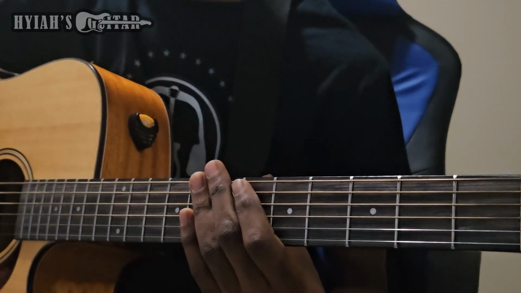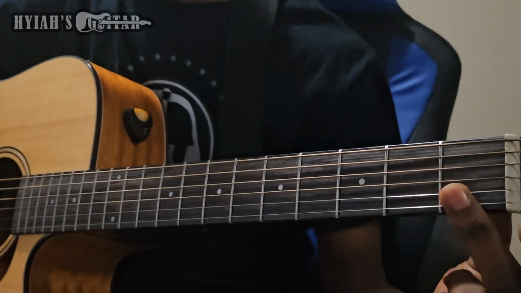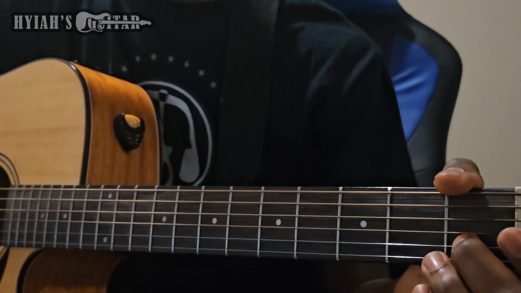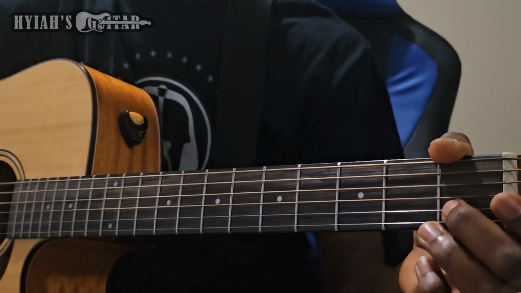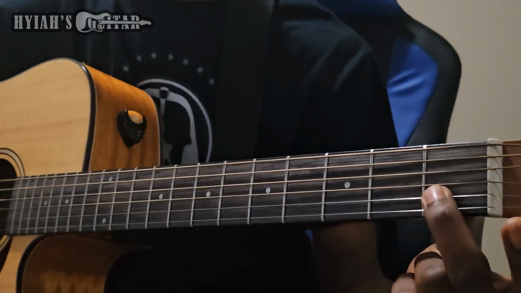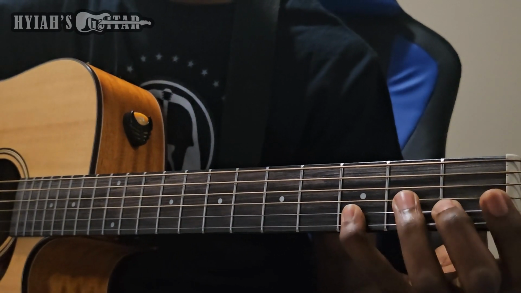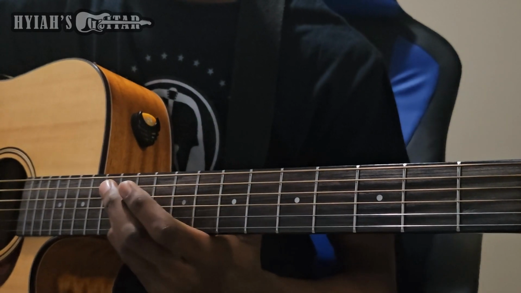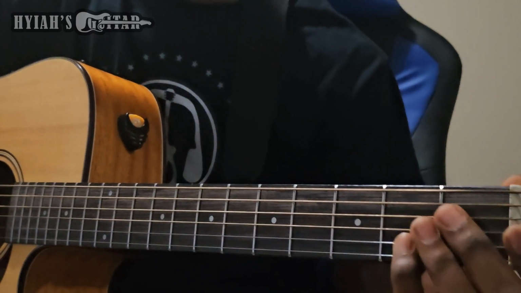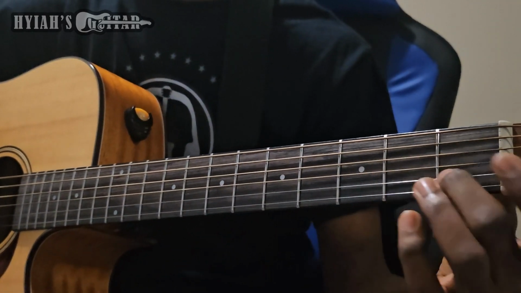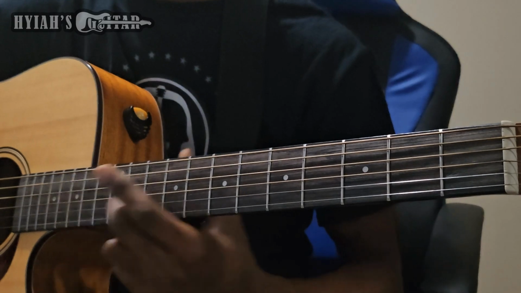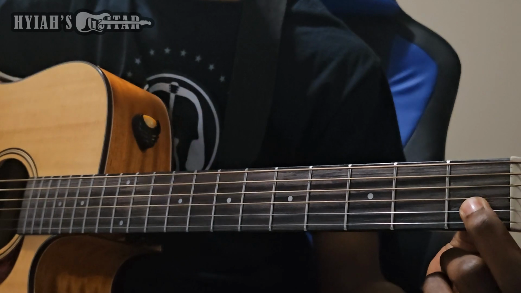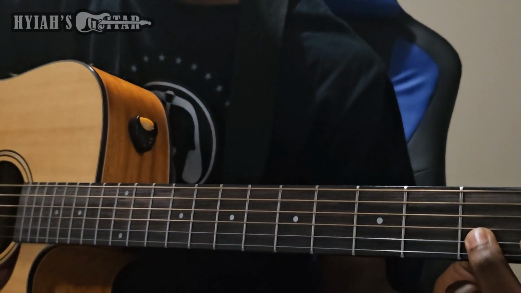So we want to look at how we can play the major scale. Just like in any other instrument, it follows the same pattern. So if you learn for C, you can play it in any other key. You see, I'm playing on the same string throughout. So I'm going to use this B string to teach you the basic steps that form the major scale.